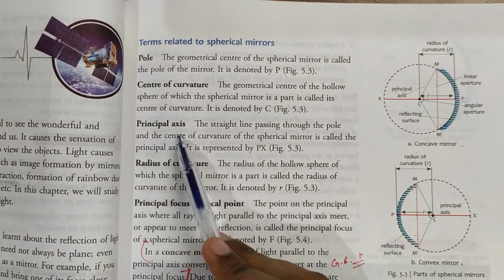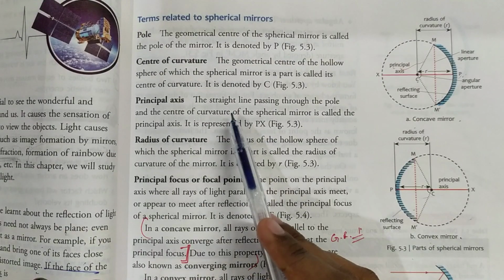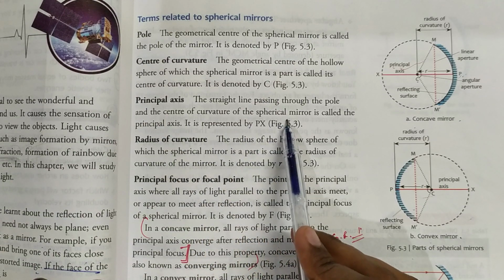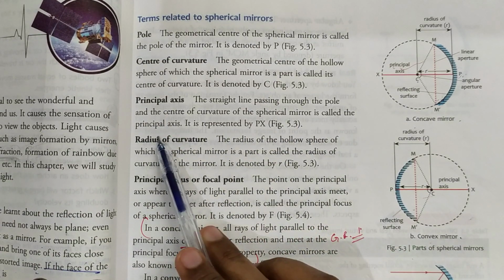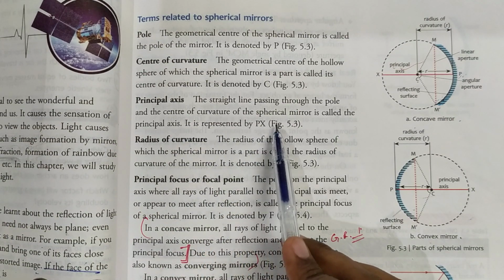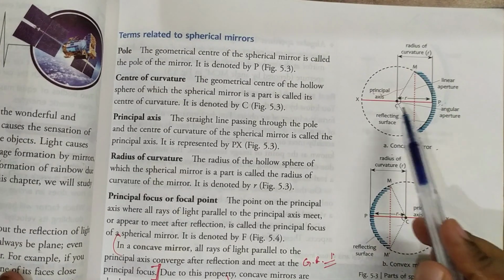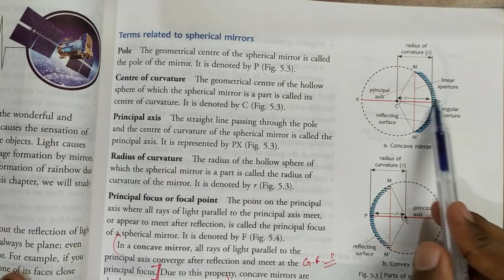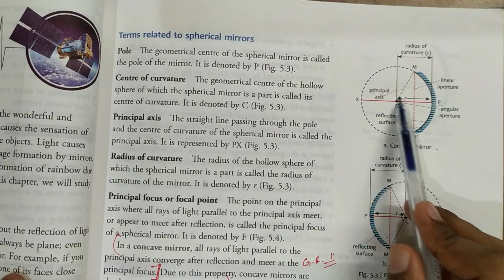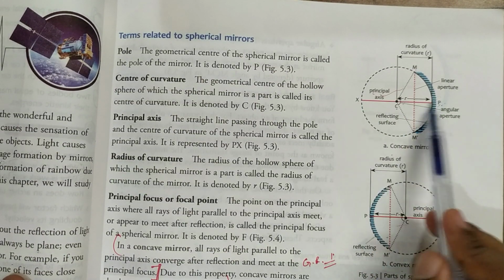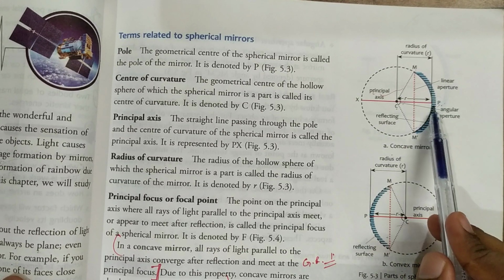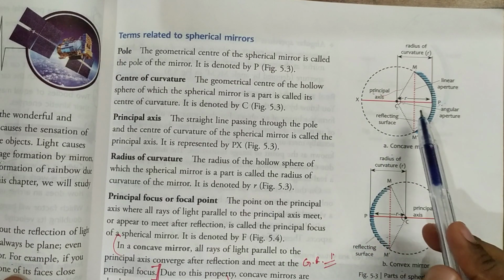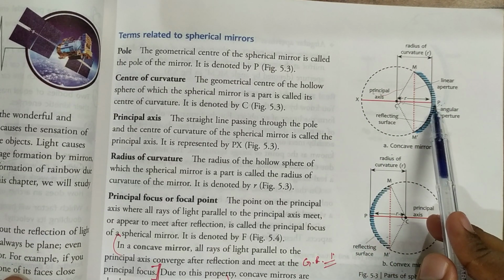Now next is your principal axis. Okay. The straight line passing through the pole and center of curvature of the spherical mirror is called the principal axis, and it is denoted by PX. Now you can see PX is the straight line. Yes, and it is passing through the pole of the mirror P and the center of curvature of this hollow sphere. So this line PX, which passes through the pole of the mirror as well as the center of curvature of this hollow sphere, is known as your principal axis.